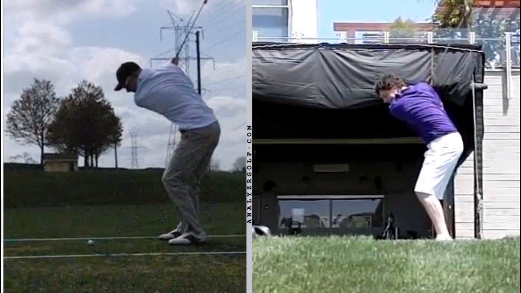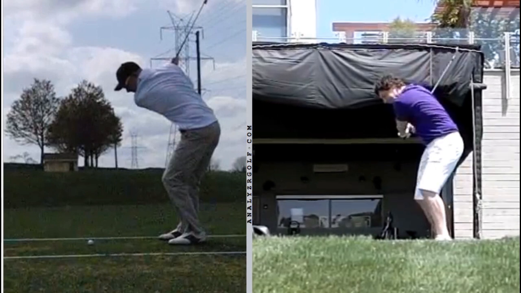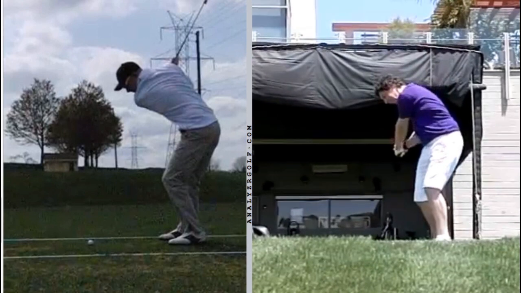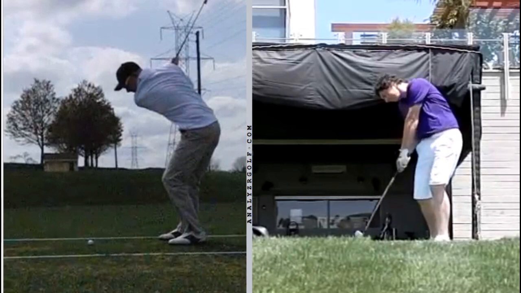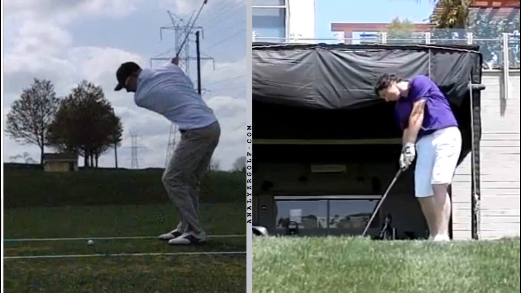So building off of the left tilt in transition, what will happen during the release is it will go into right side bend as that leg is pushing through, and that rotation and upper body bend will help create the platform for those arms to extend through the shot.